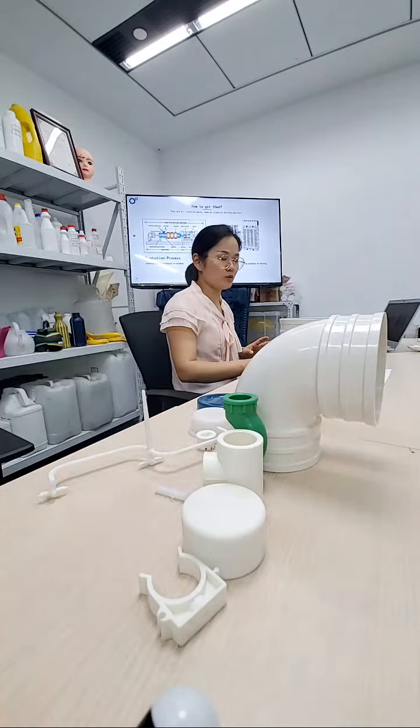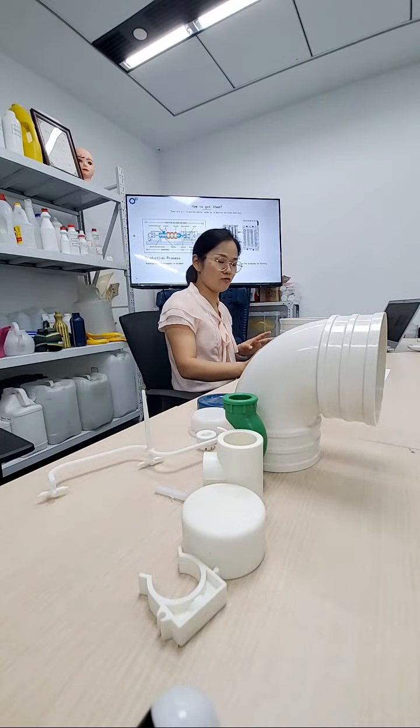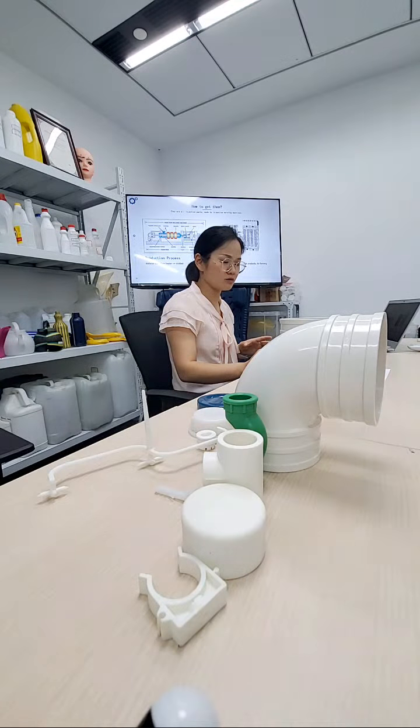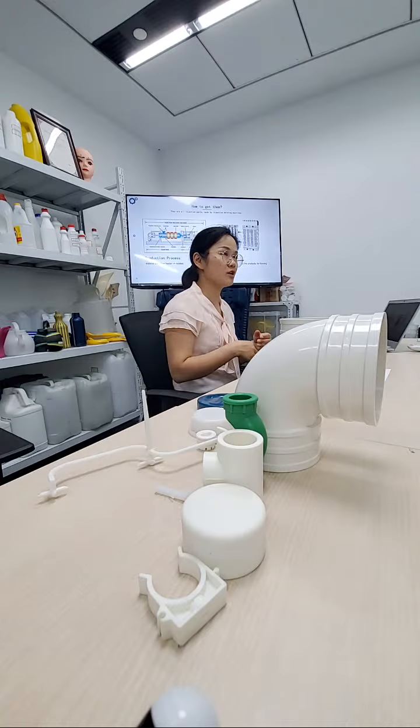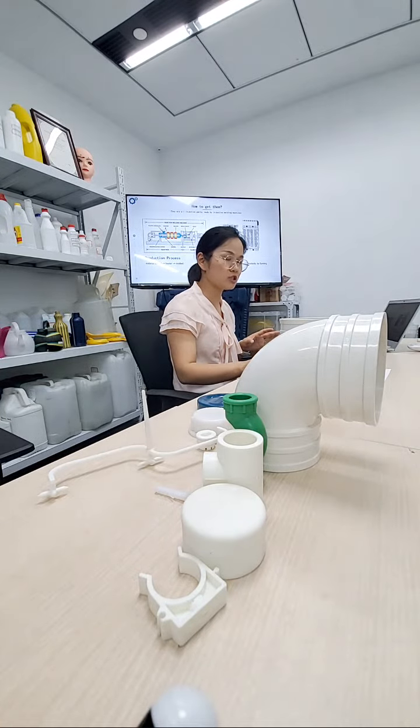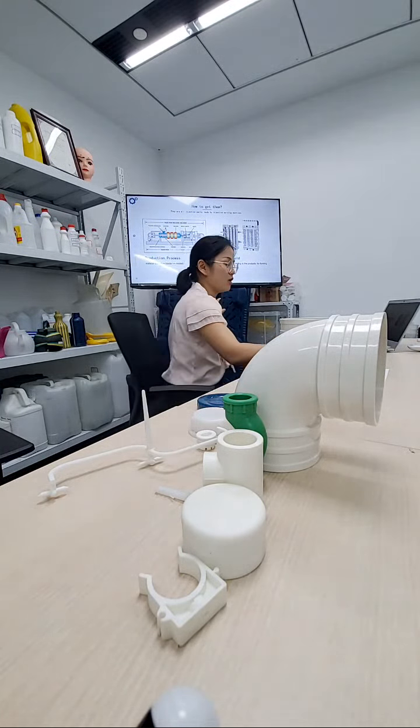Now we have three types of molds: cold runner mold, semi-hot runner mold, and hot runner mold. The precision of hot runner is highest. If the clients have high requirements of the products, they will choose hot runner mold. Now we go to the next.